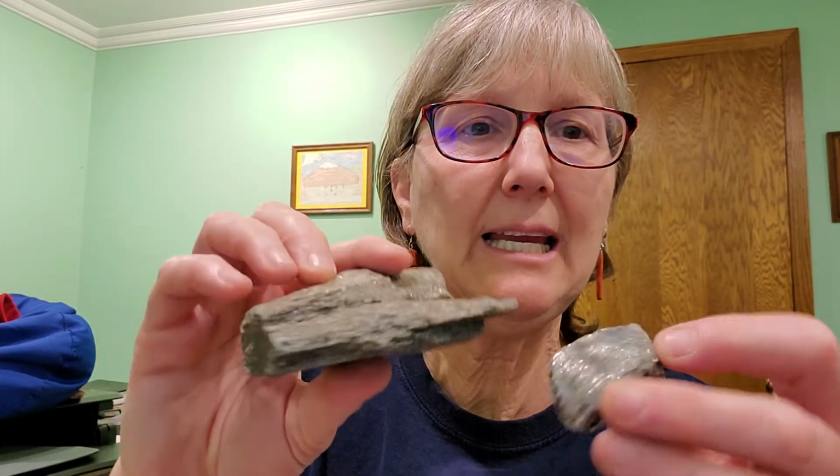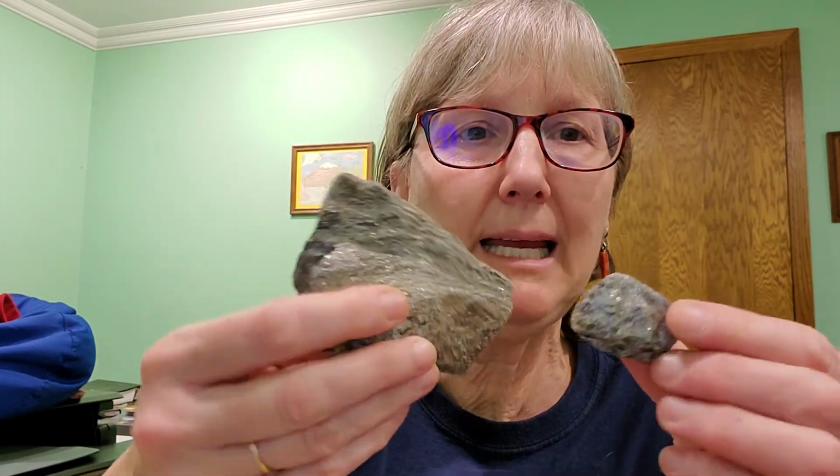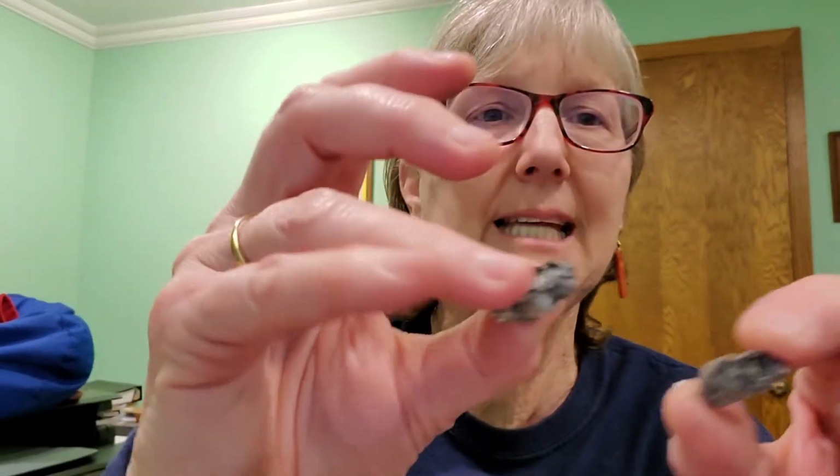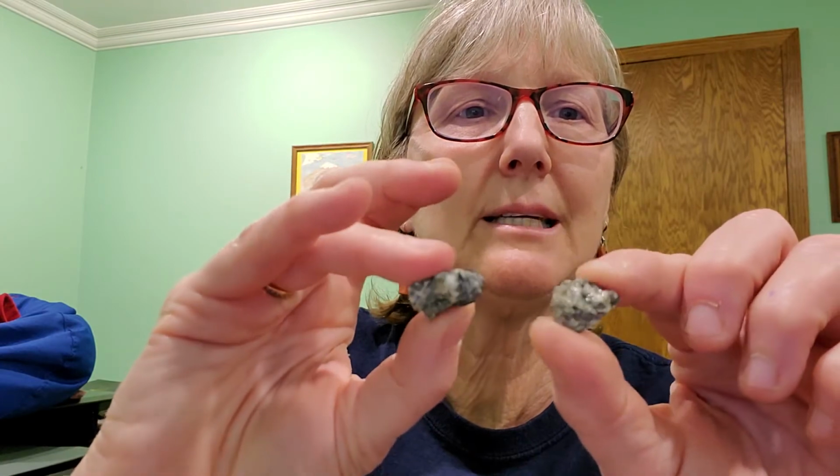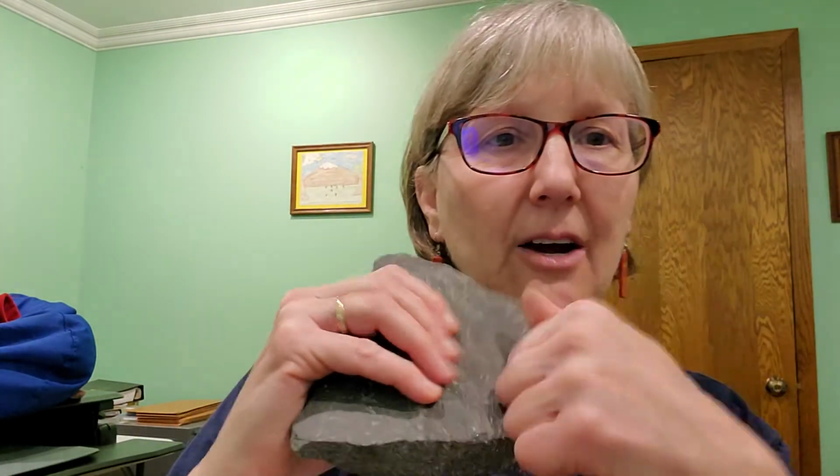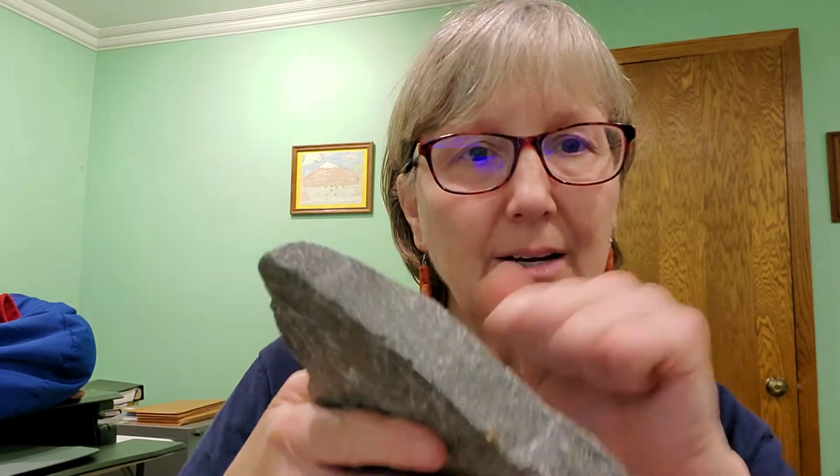Schist is the shiny rock that used to be mica. Your sample looks like these tiny shiny bits here. Then we have slate, again, that hard rock. Remember the hard rock that used to be shale, and your sample looks like that.